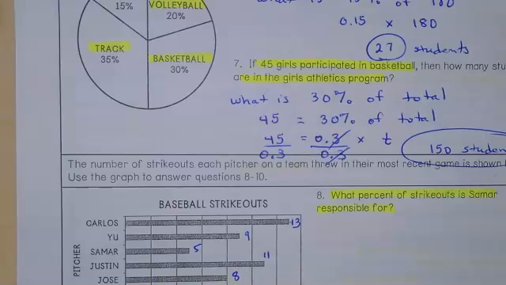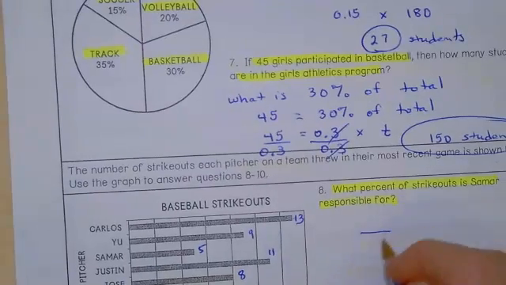Okay, what'd you guys get for your total? Anybody else get 50? Okay, so we know the total is 50.